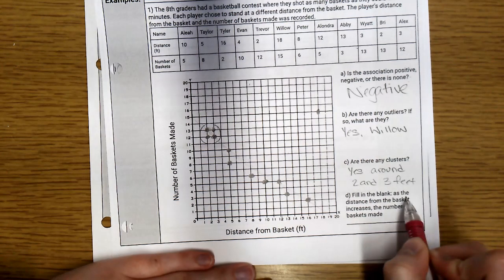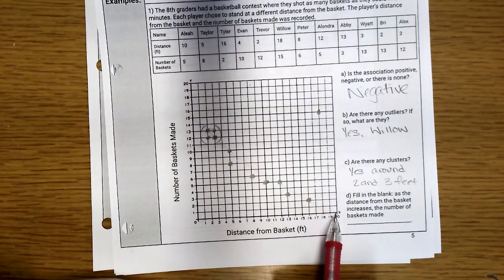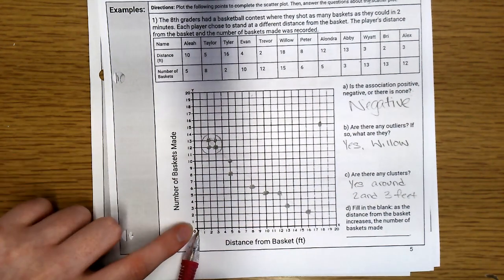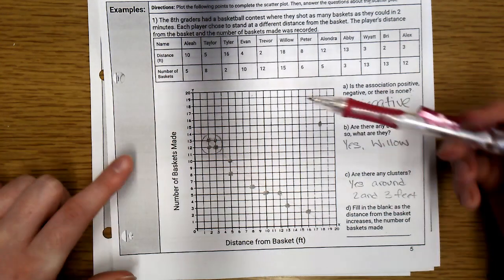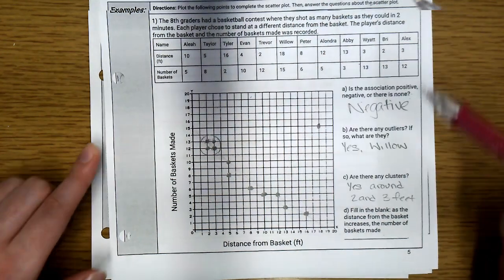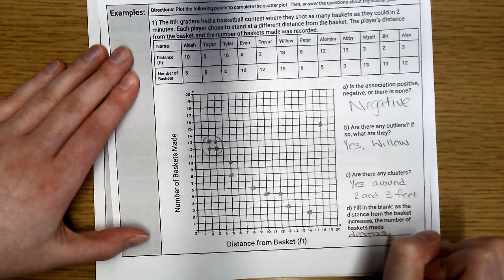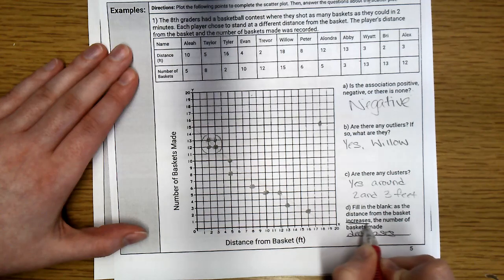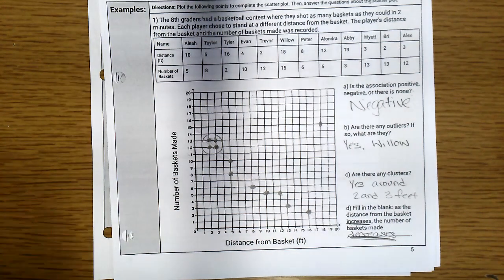So fill in the blank. As the distance from the basket increases, so as this goes up, the number of baskets made does what? So as this increases, our dots do what? They get closer and closer to the x-axis, meaning that they are decreasing. So the number of baskets made decreases. And this makes sense, right? Because we had a negative association. So if one thing does one thing, the other thing should go in the opposite direction. Okay, if you have any questions on this, let me know.